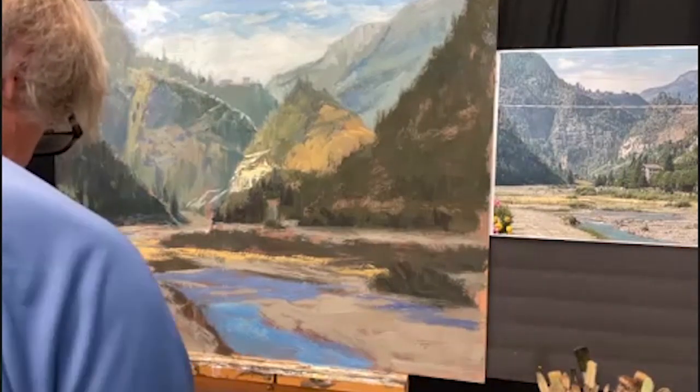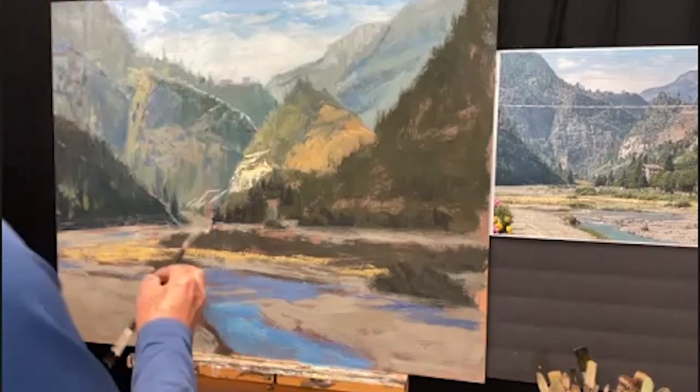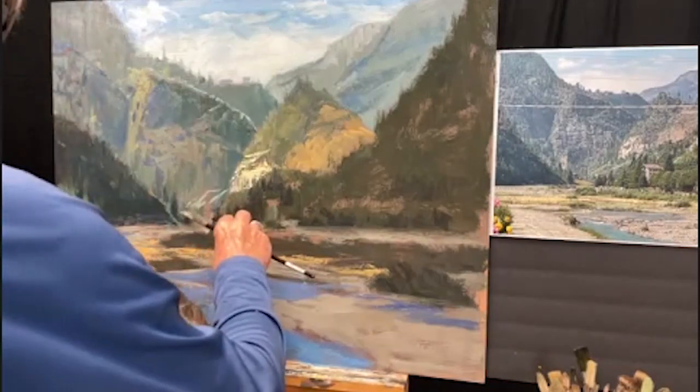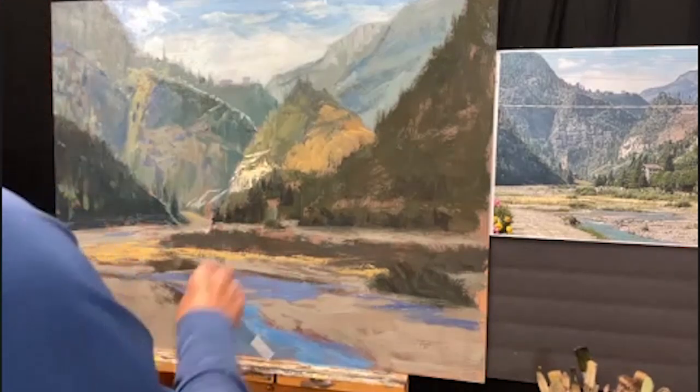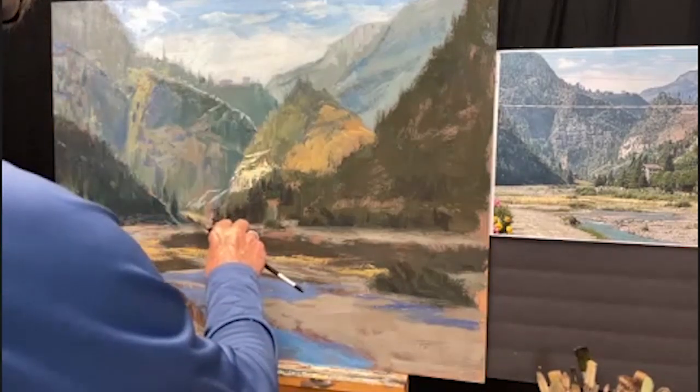Take that little plane that I hit earlier. I'm going to amplify it, strengthen it, basically lighten it, and add a little color to it.